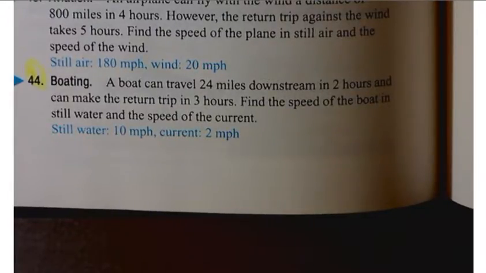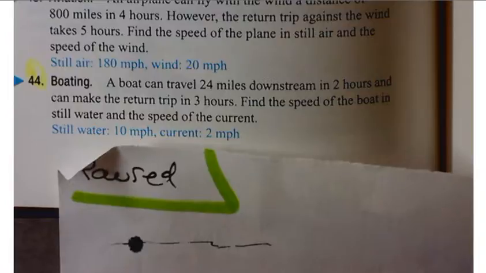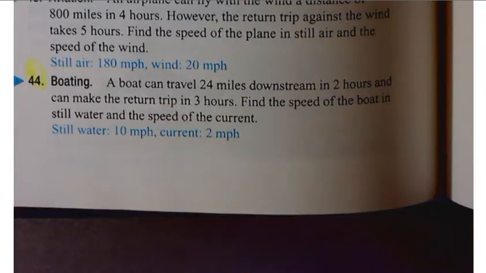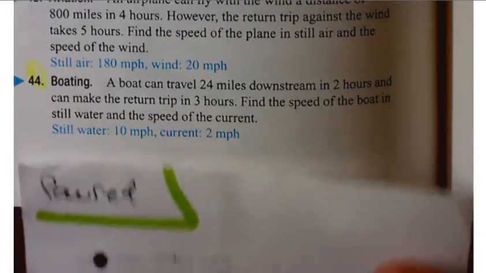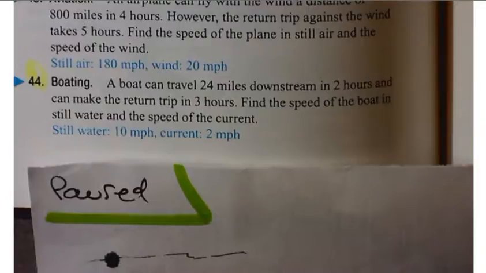All right, I'm gonna walk around, try and help out. See if you can't set it up. I would suggest that you set up the same distance equals rate times time thing that we did with the last one.